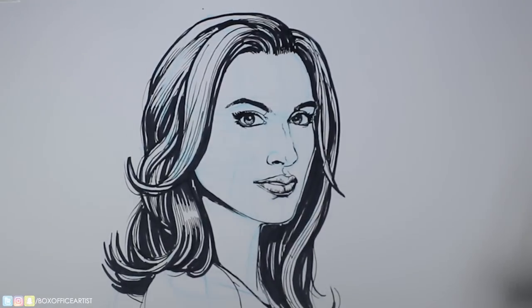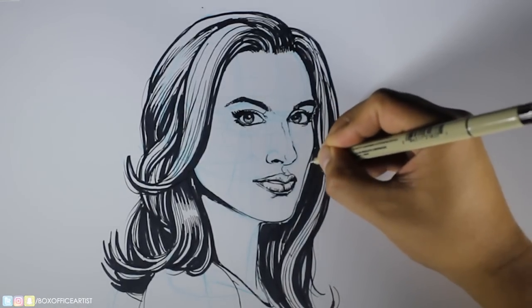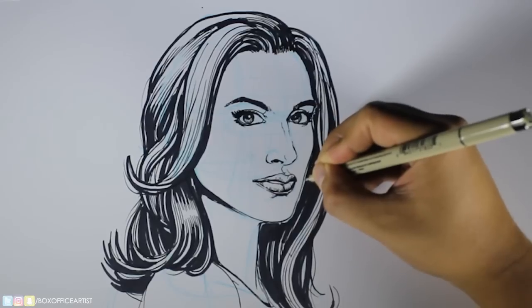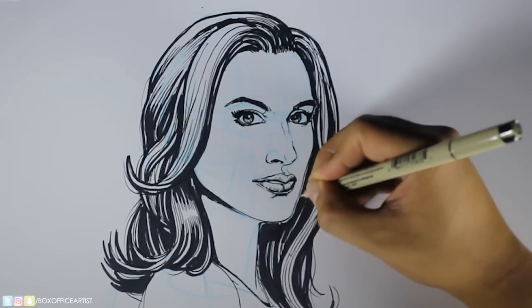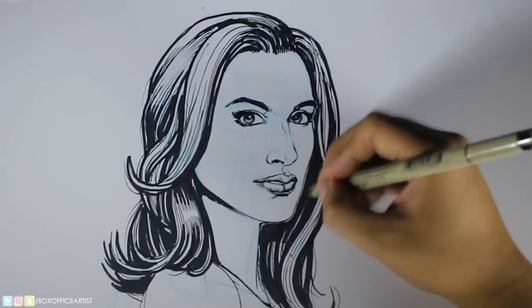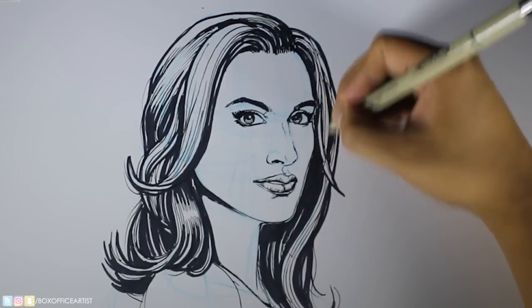I think what's distracting it is this particular line here. I don't want to fill this in all the way because of the line weight work we did for the curve. So I was trying to see if I could get away with that white line there, because I would like to keep it in.